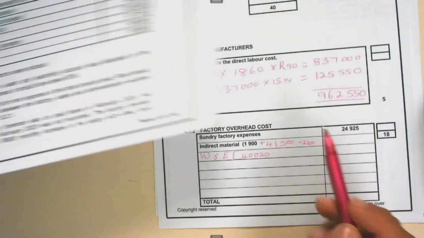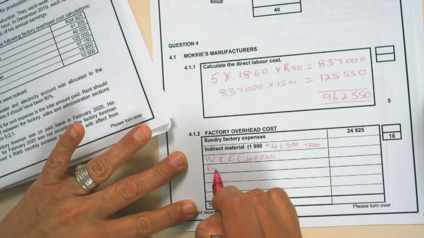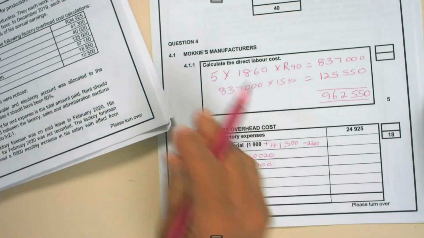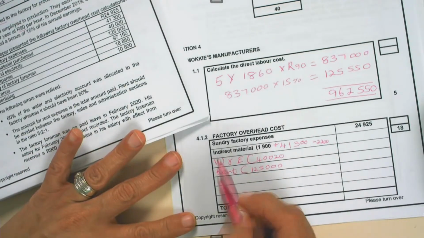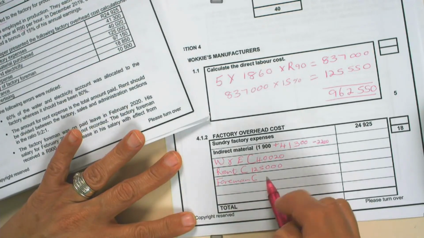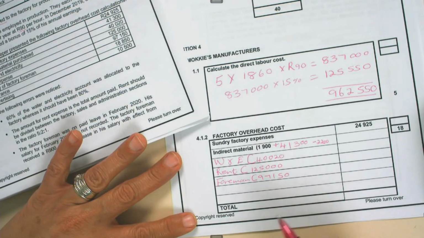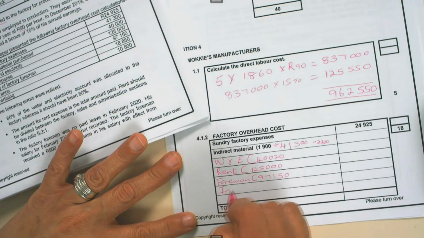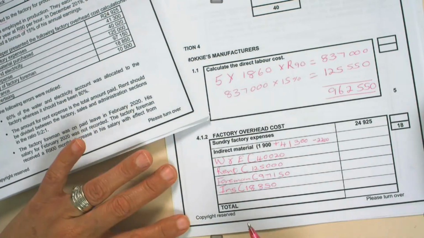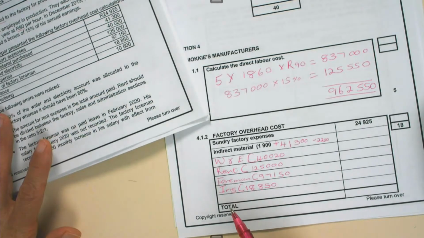Then I have rent expense 125,000, salary of the foreman, so foreman 97,150. Then I have insurance 18,850. And then I have advertising, but don't let them fool.